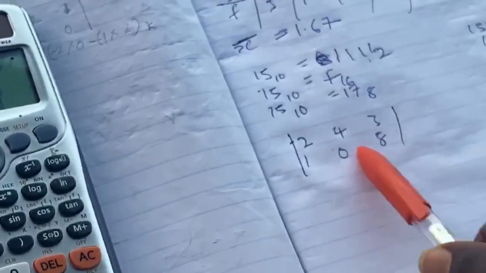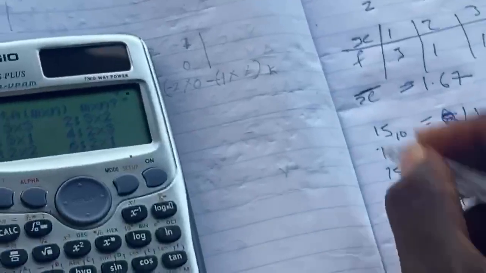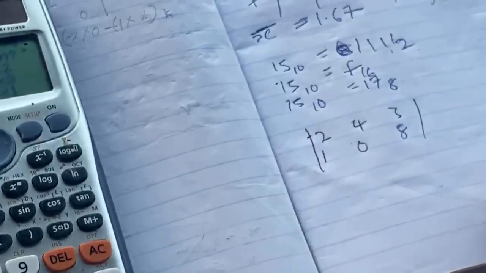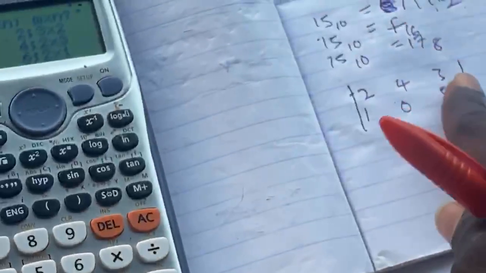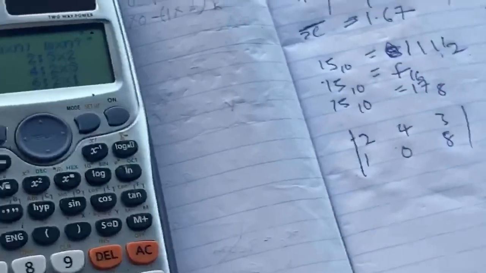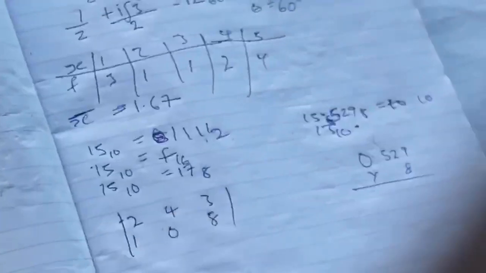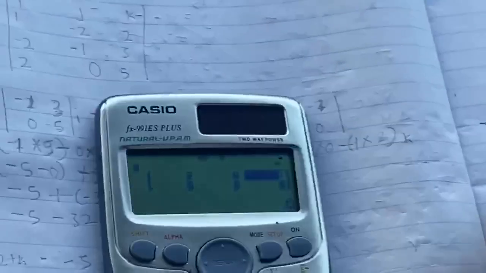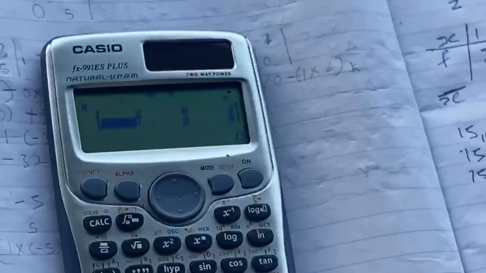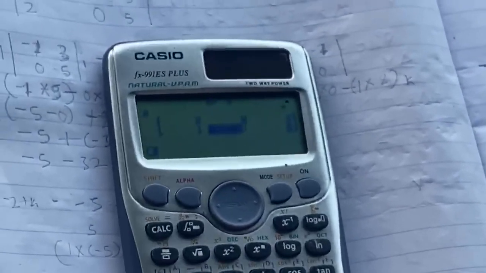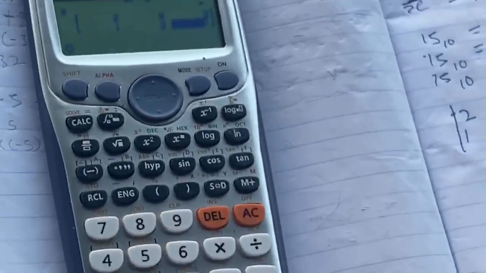You choose 2 times 3, which is number 4, because the vertical side has 2 numbers, while the horizontal side has 3 numbers. So you choose number 4, which says 2 times 3. Then you press 4 for it, and you have something of this nature. So how do you fill it in? You press your 2 equals to, press your 4 equals to, press your 3 equals to, then come down to the next line, then press your 1 equals to, press your 0 equals to, then press your 8 equals to.